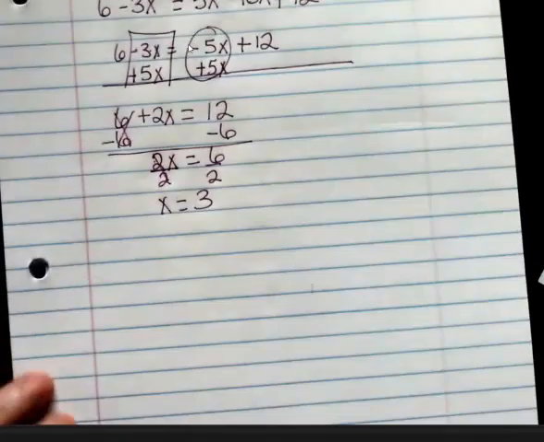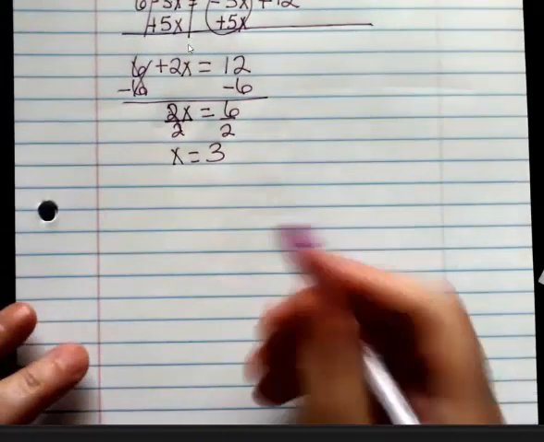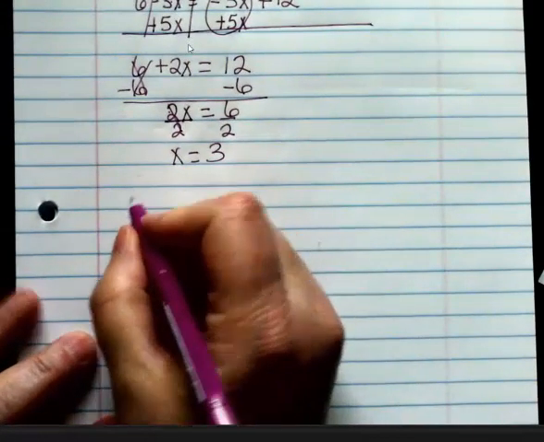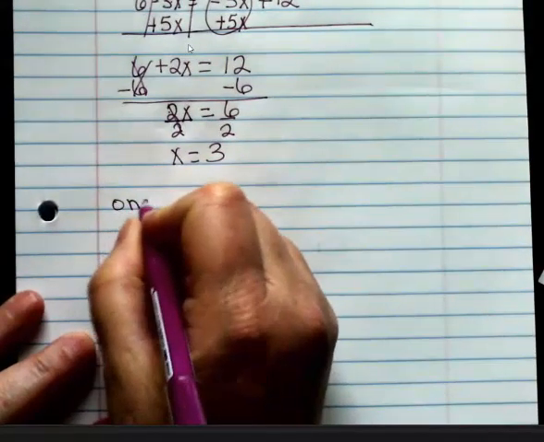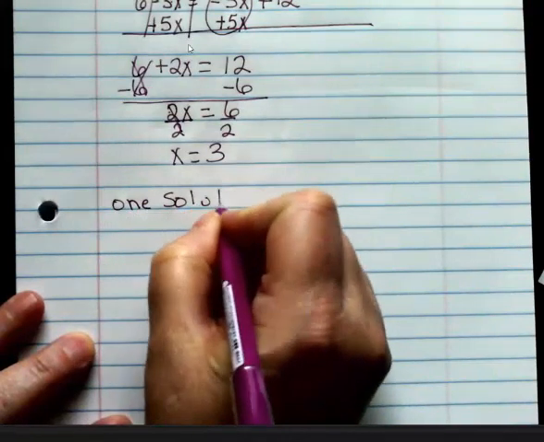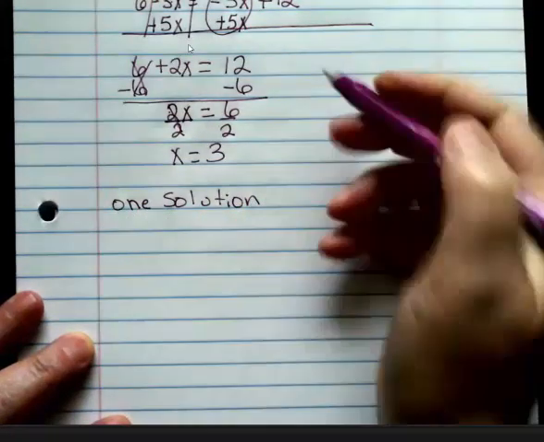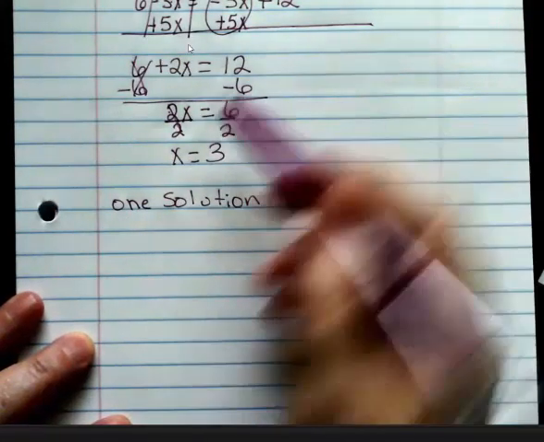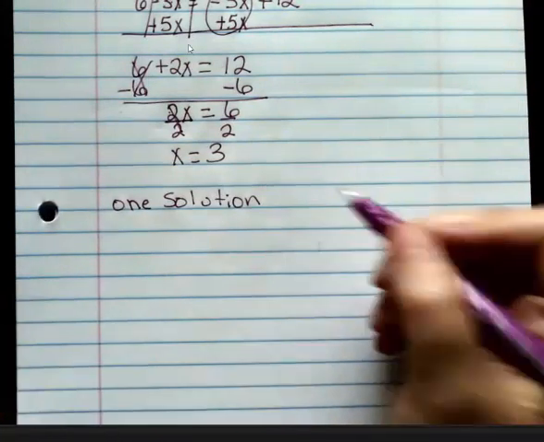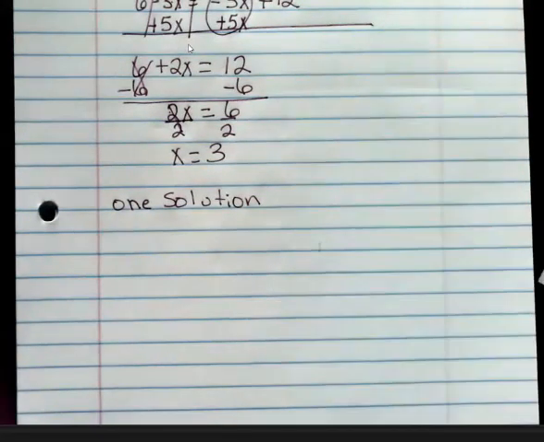Now when we do equations, we have 3 types of ways we can get answers. We have one solution, which is where most of your equations will be. When you have one solution, your answer is x equals 7, x equals 10, so and so.